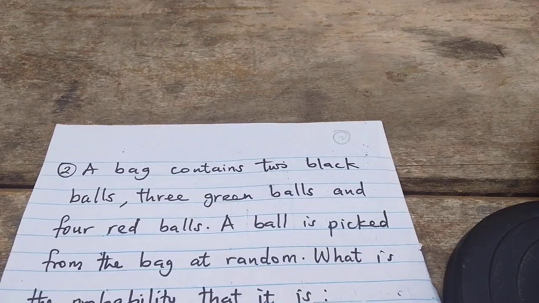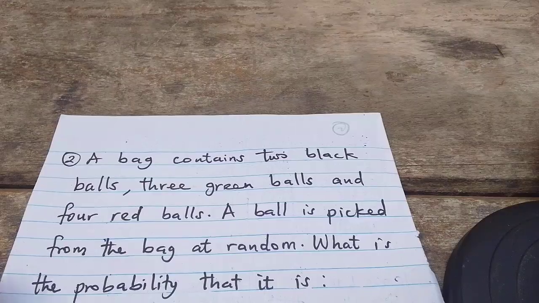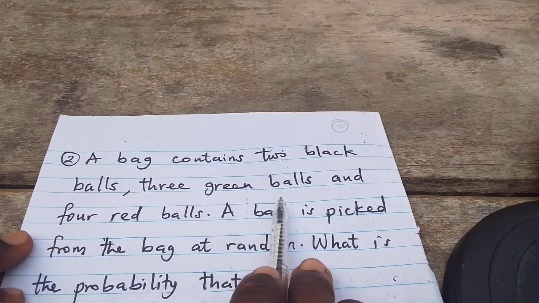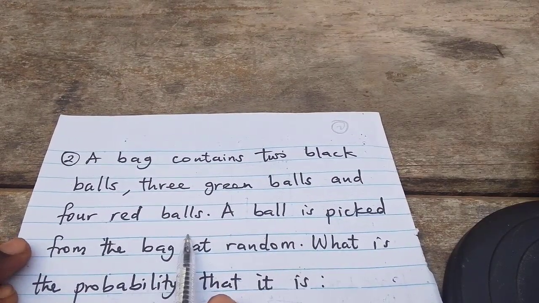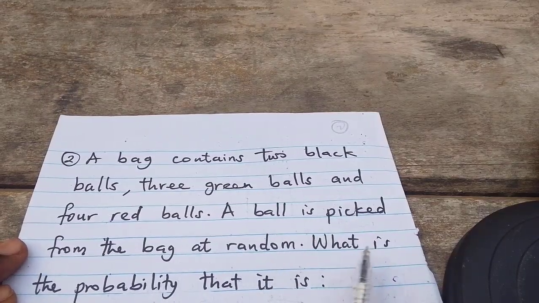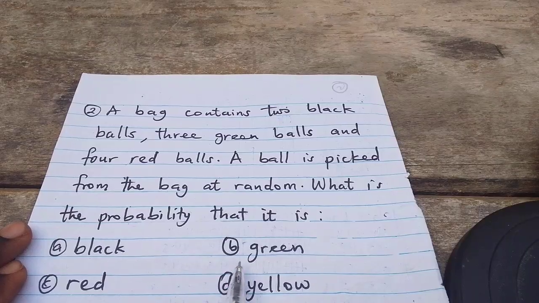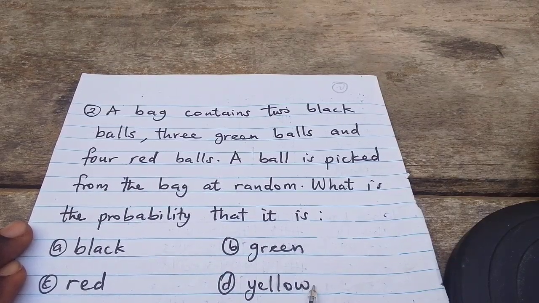Now you have this. A bag contains 2 black balls, 3 green balls, and 4 red balls. A ball is picked from the bag at random. What is the probability that it is A, black, B, green, C, red, and D, yellow?